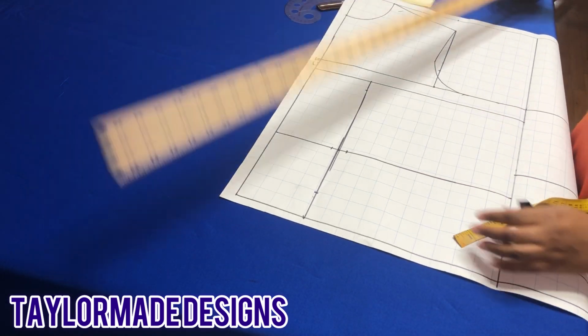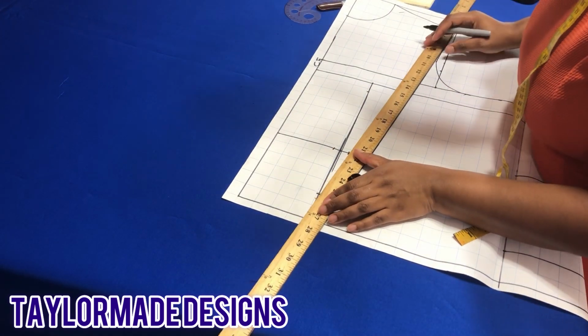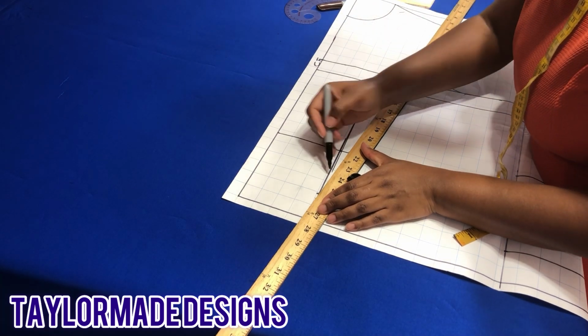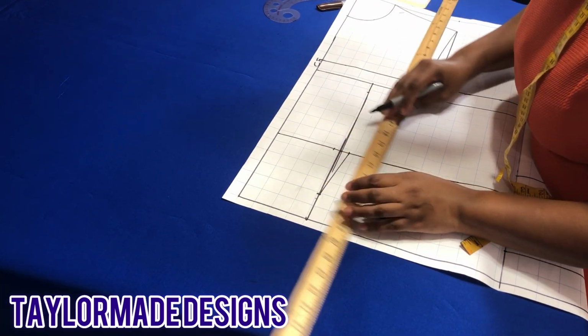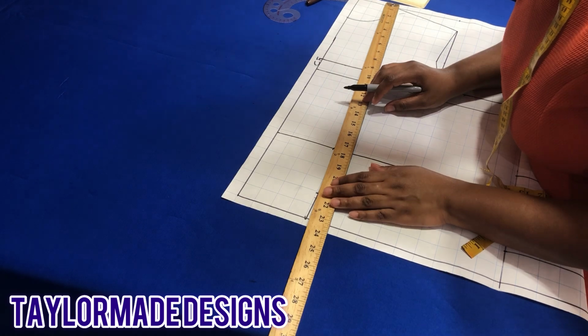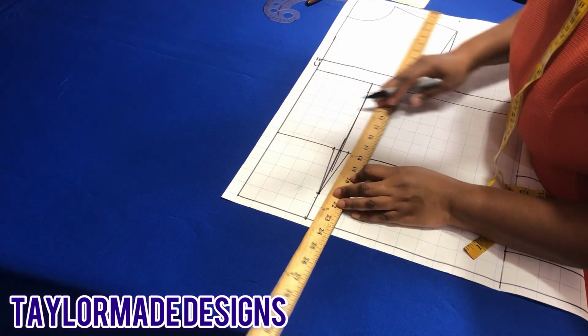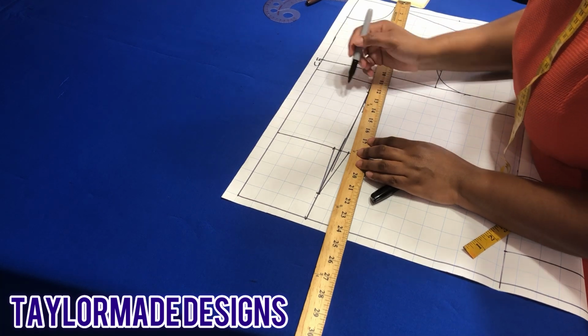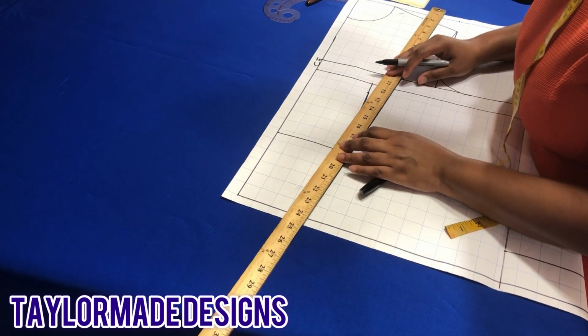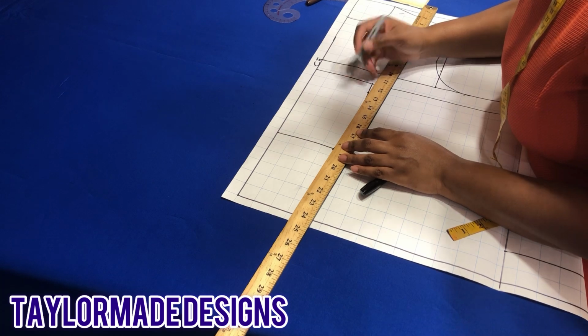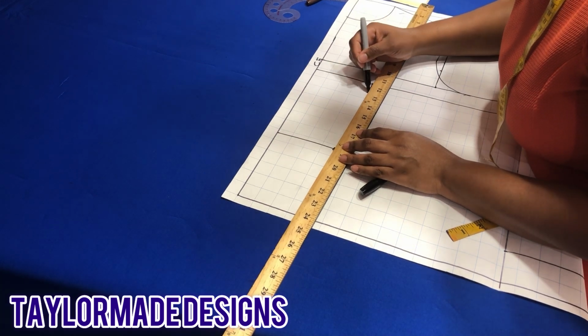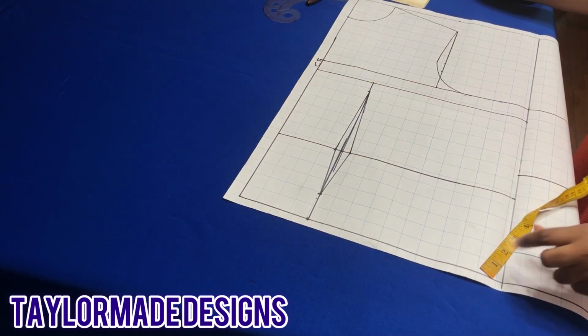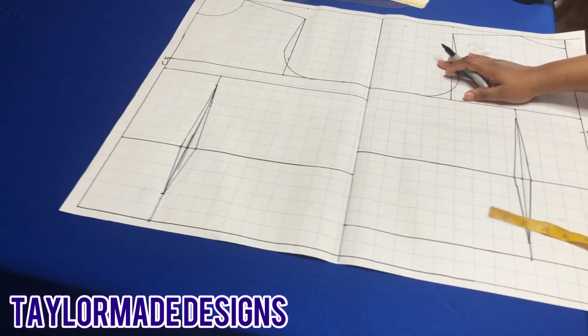And I'm gonna draw this line here. Okay, so that's the dart for the front.